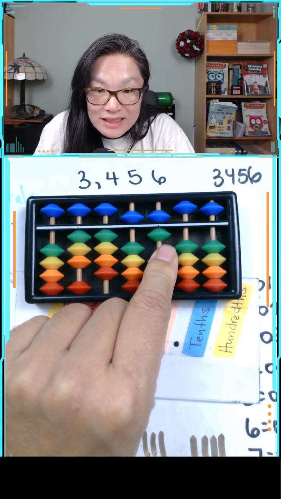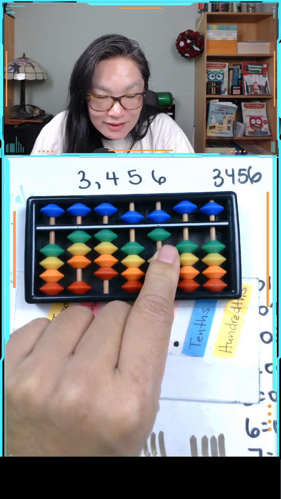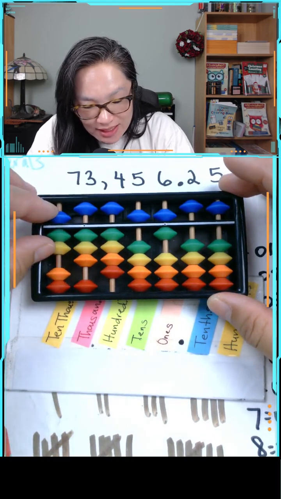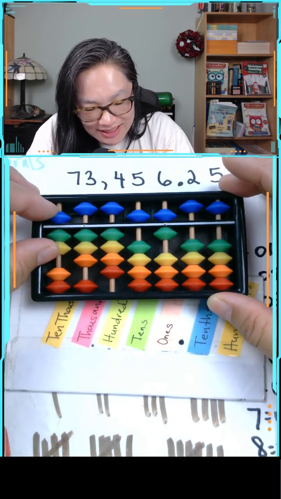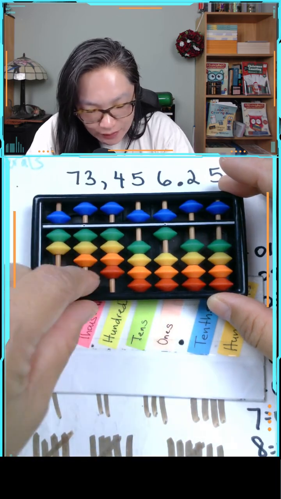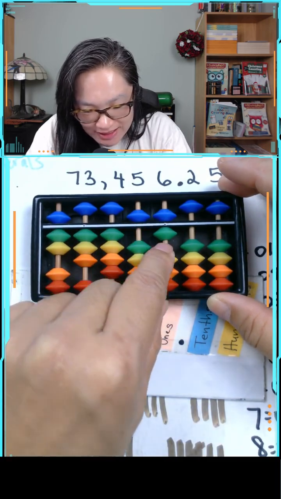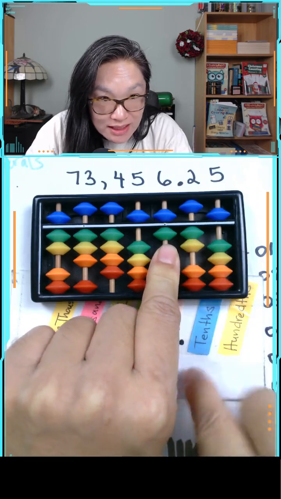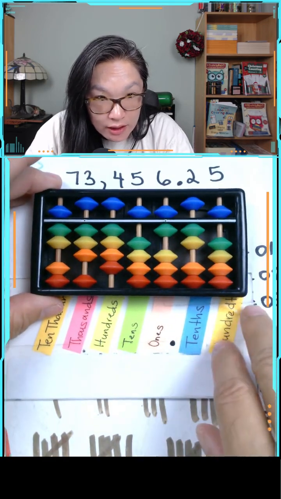Why does it start with tenths and not the ones? All right, so let's take it one step further. We can actually make it 73,456.25. So again, we're doing the decimals. That's our tenths and our hundredths.